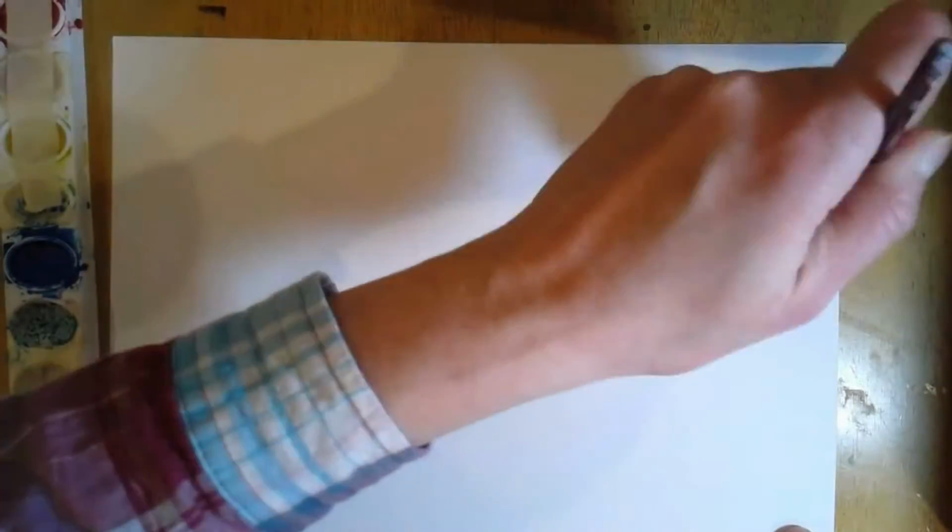So in order to paint with value, we want to use a lot of water and a very little bit of paint to make a light blue, and a lot of paint and very little water to make a dark blue. So I would like my sky to be a light blue.